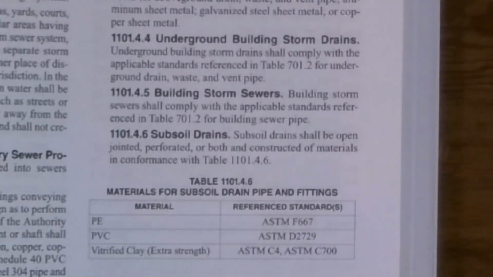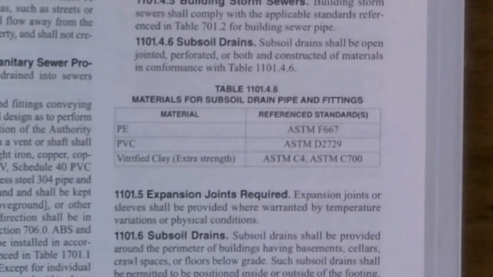Subsoil drains. Now we're getting into something a little different. A subsoil drain shall be open jointed, perforated, or both, and constructed of materials in conformance with the table below. So the table below is PE, PVC, and vitrified clay extra strength. So we have polyethylene, polyvinyl chloride, or vitrified clay. The subsoil drain is what wraps around the building. We're going to talk about that. And it takes the groundwater and gets it away from the building so it doesn't deteriorate the building substructure.